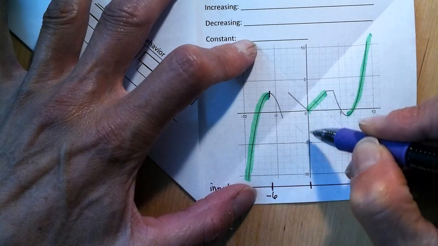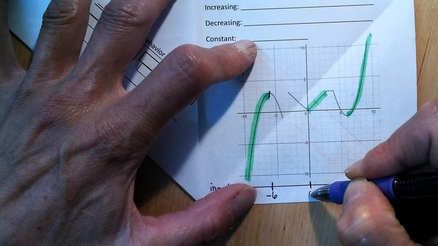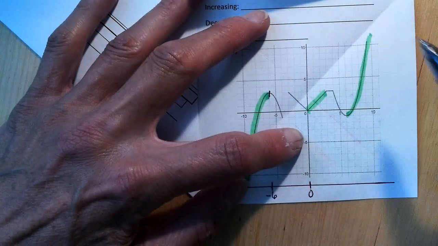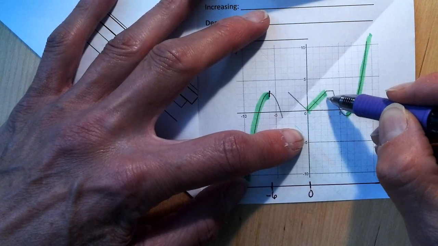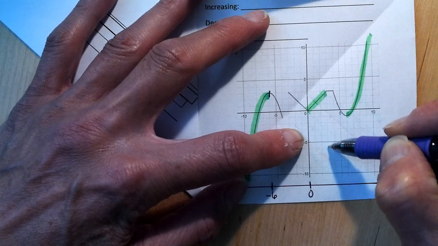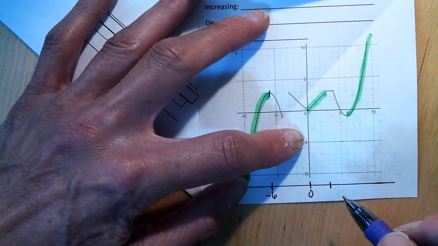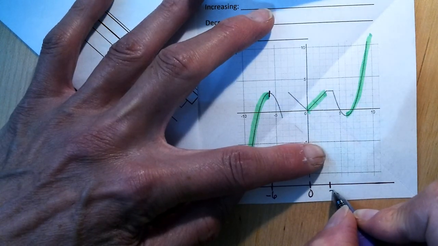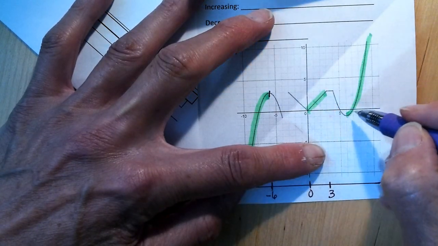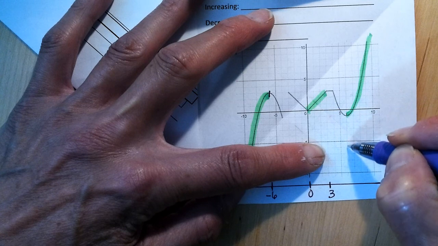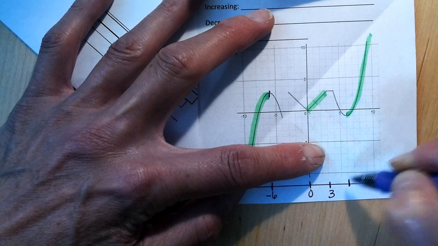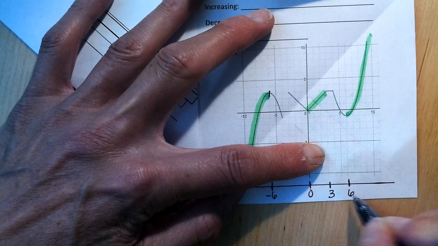So let's write -6. And then here, it looks like it starts up again where x is 0, and then here it ends right here, and that's where x is 3. And then it doesn't pick up again until you get here. I'm going to put this here. So that's 6.